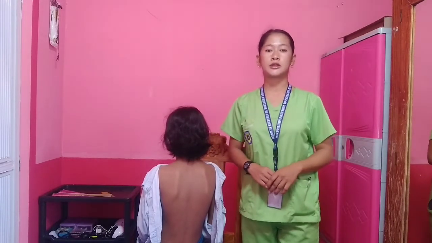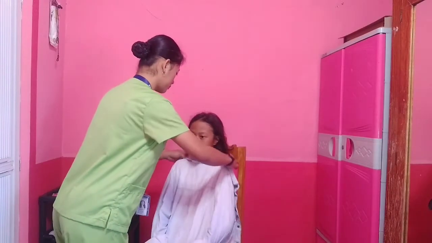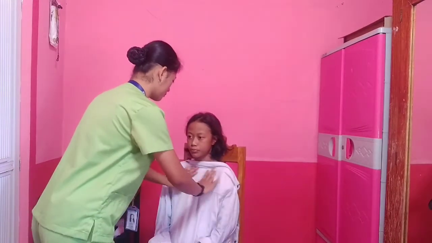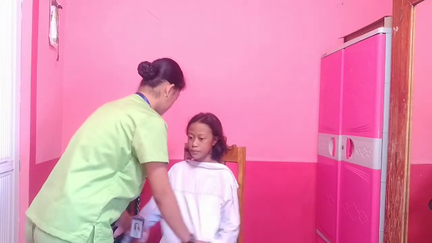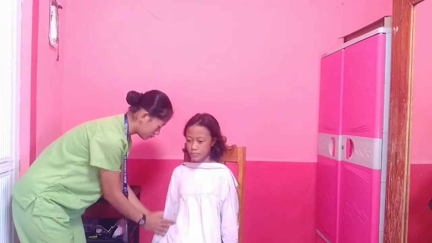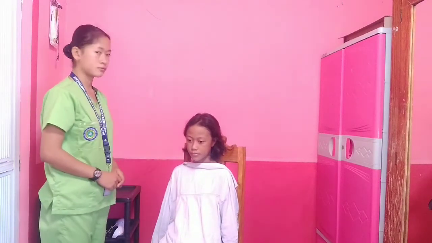Assess the anterior, posterior, and lateral diameters of the thorax. Palpate over the spine and posterior thorax. Use the palmar surface of the hand to palpate for the temperature, tenderness, muscle development, and masses.